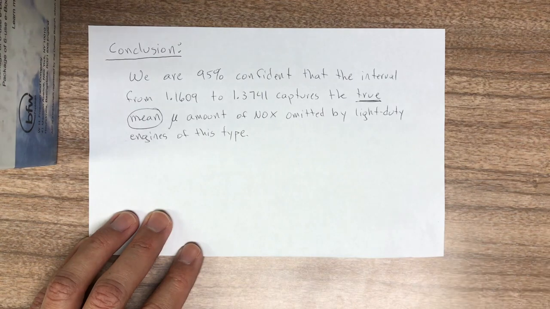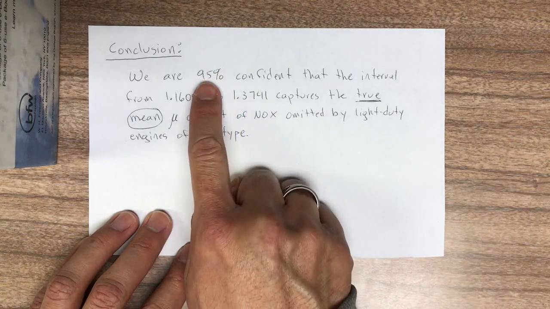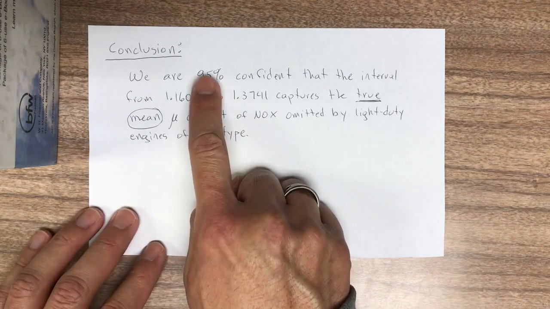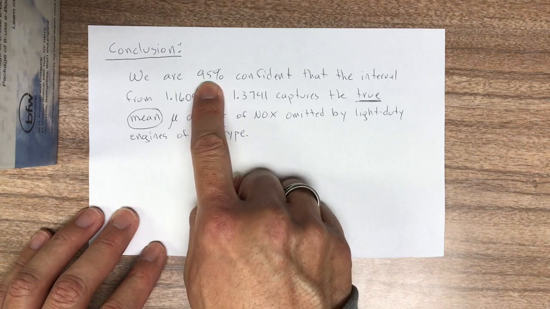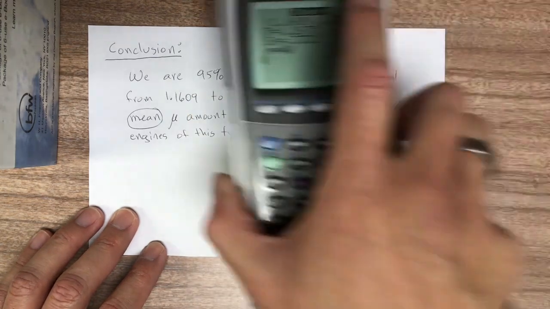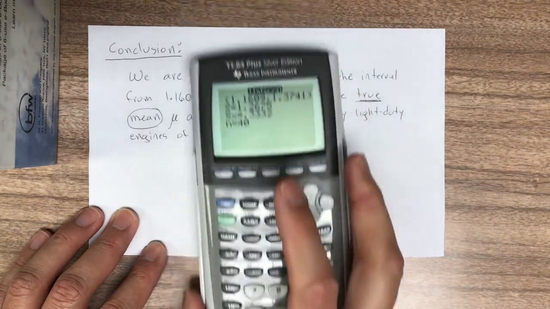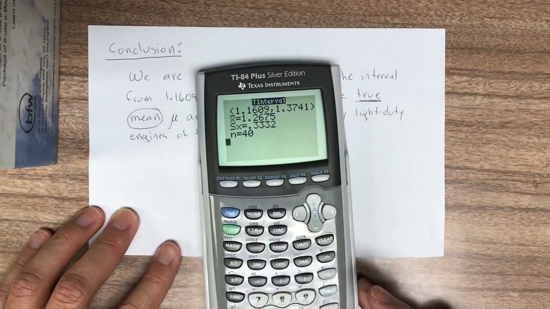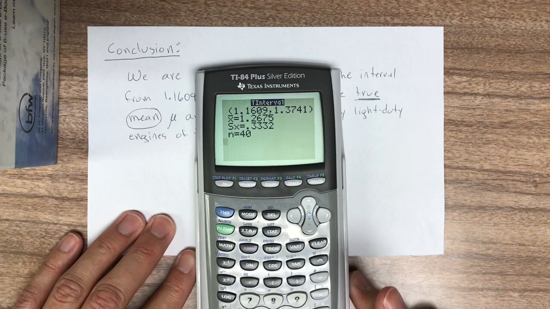So every time you use the calculator, the problem will give you a confidence level. So make sure you know what confidence level you are using, and then you use the calculator to find those values. But you also have to interpret or write your conclusion in context of the problem.